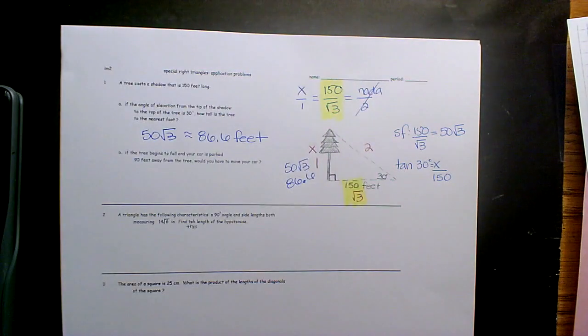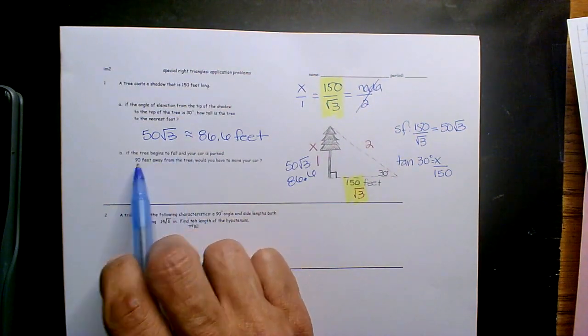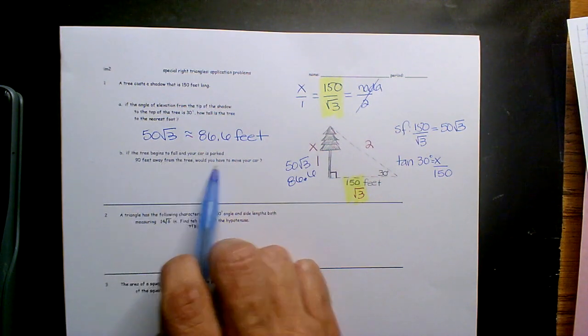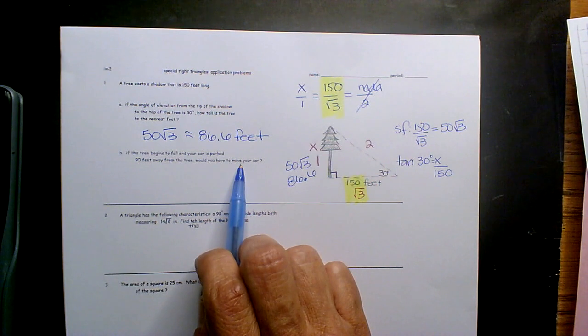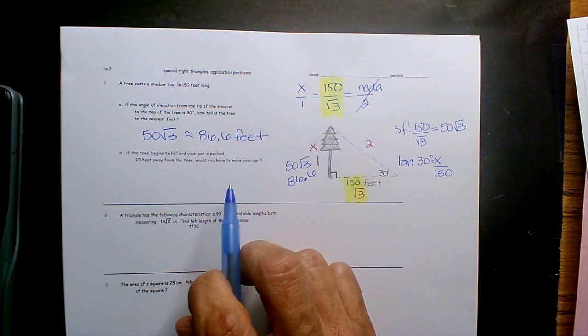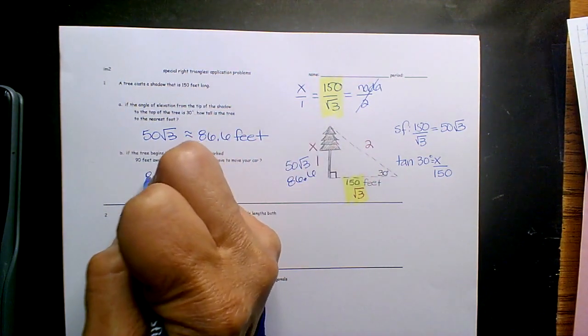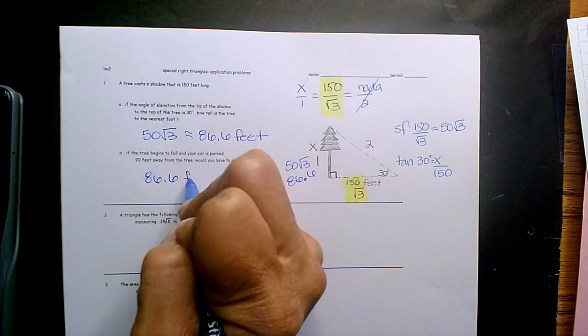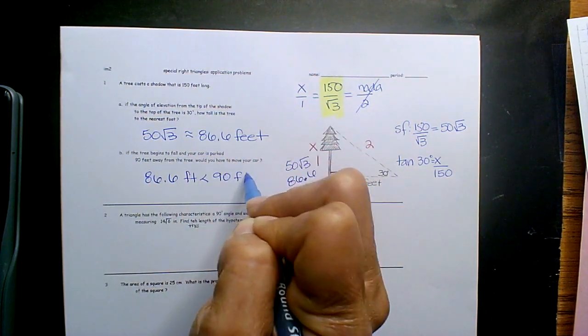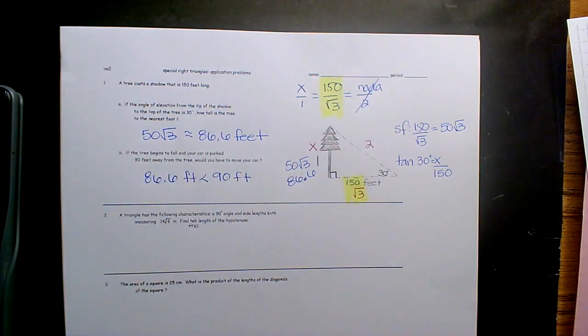Okay. So if the tree begins to fall over, your car is parked 90 feet away. Do you move your car? I would still move my car, because those pine trees and any little squirrel inside are going to get tossed. However, 86.6 feet is less than 90 feet, so technically you could leave your car, but I would still move my car because of debris throwing. But you could leave your car.